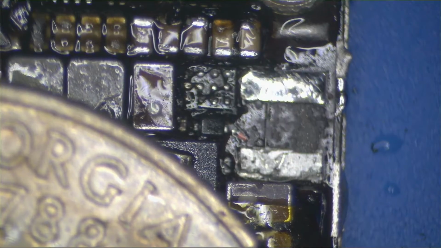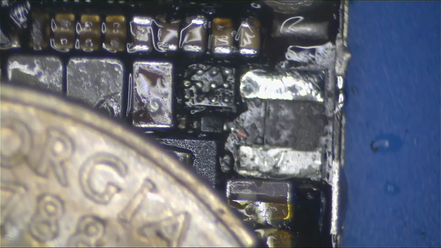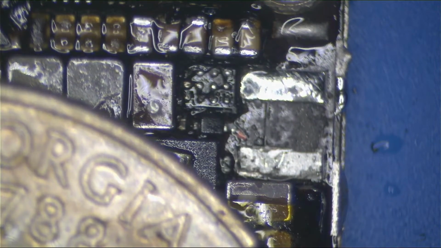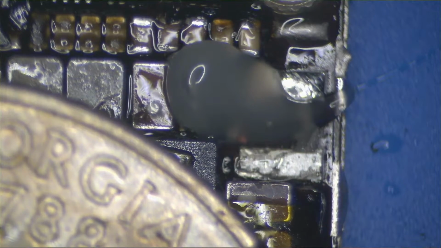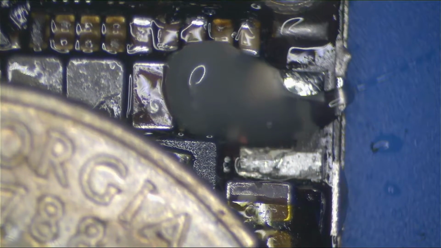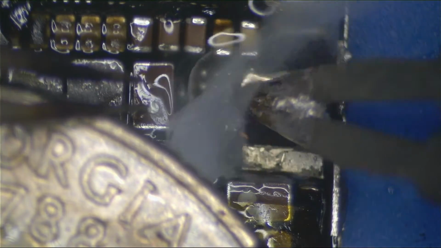Got distracted by a customer, so here we are back at just picking away the underfill. So like I said, I just use my hot tweezer tips. I'm just putting some flux down and then adding a tiny bit of solder to my tips, and then using that heat to scrape away the underfill.